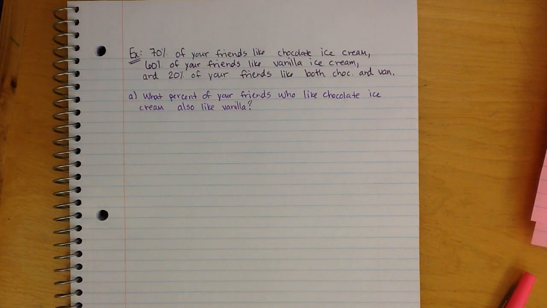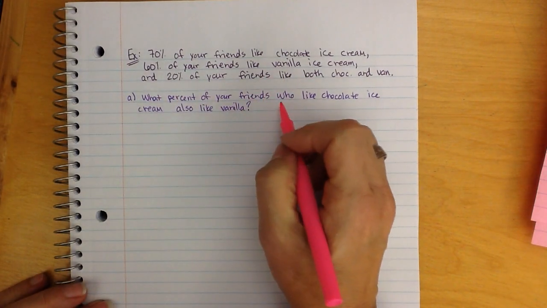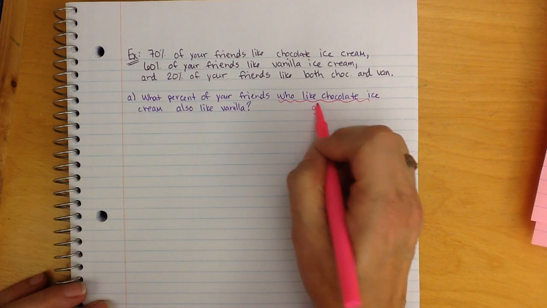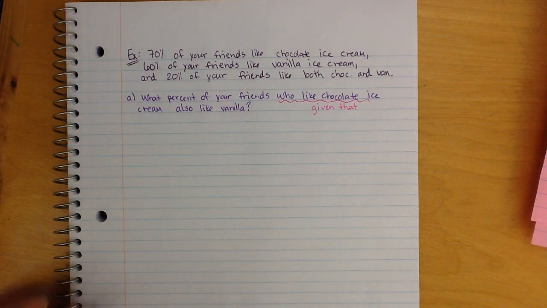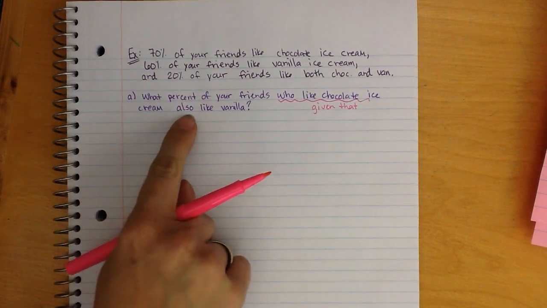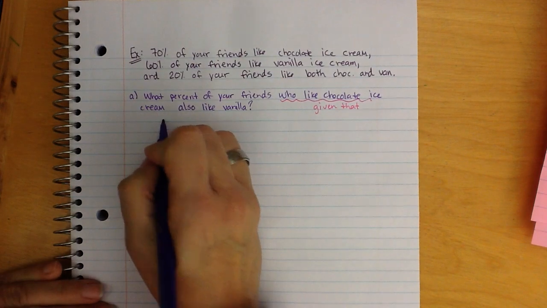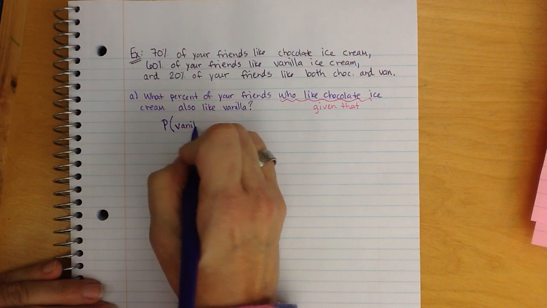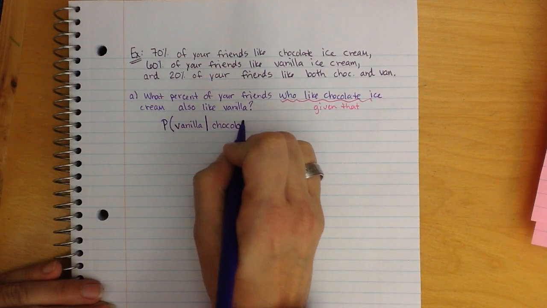So what makes this a given that problem is that we're asking for what percent who already like chocolate ice cream. So this is the given that. So it's given that they like chocolate ice cream. What percent like vanilla ice cream? So we're turning this into a probability that a friend likes vanilla, given that we already know they like chocolate.